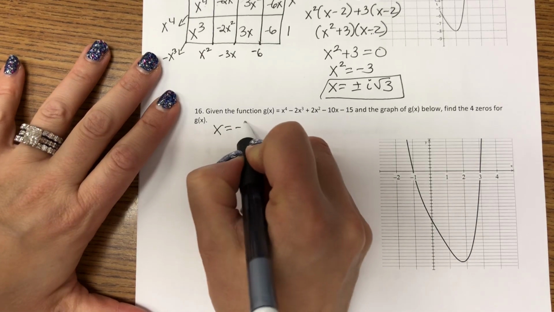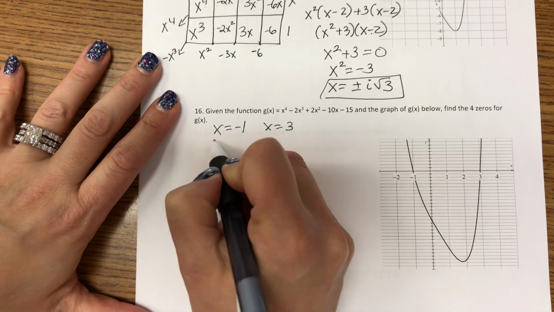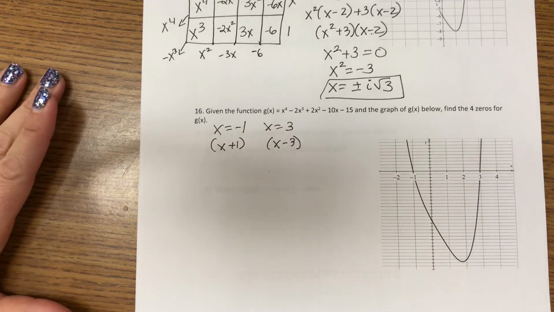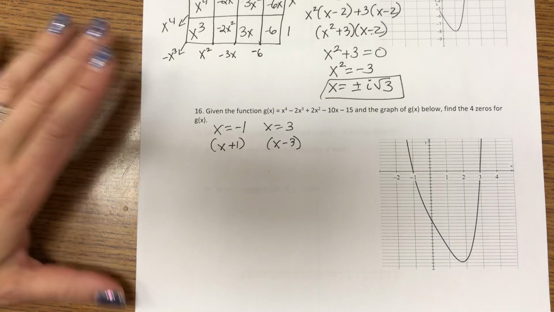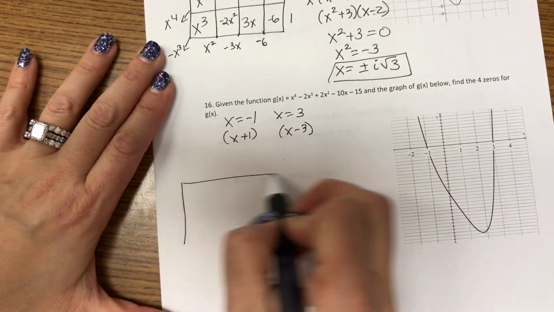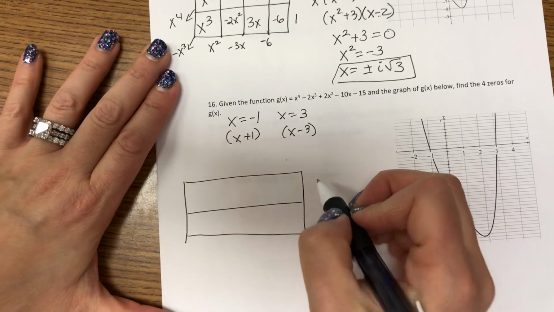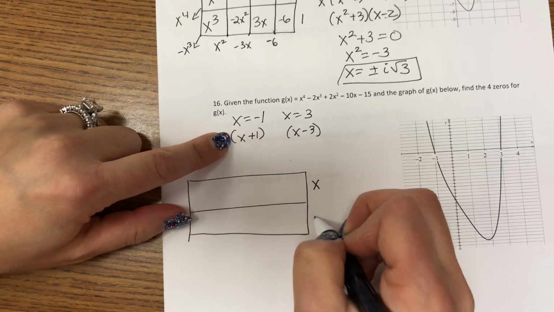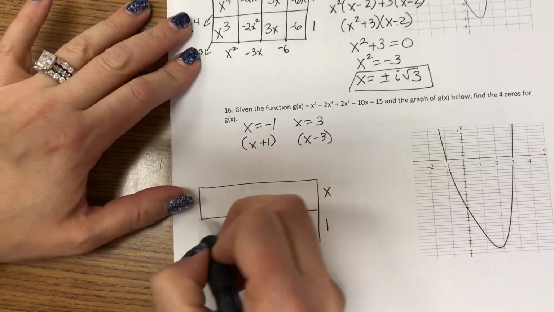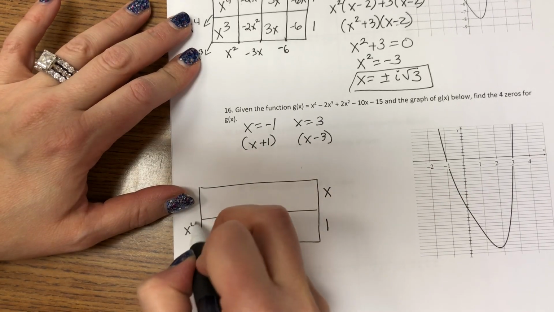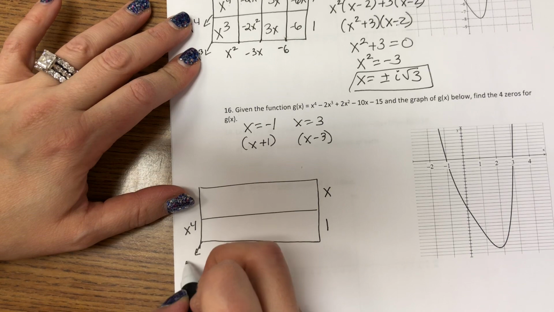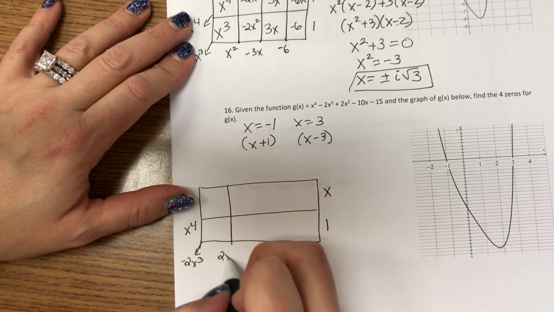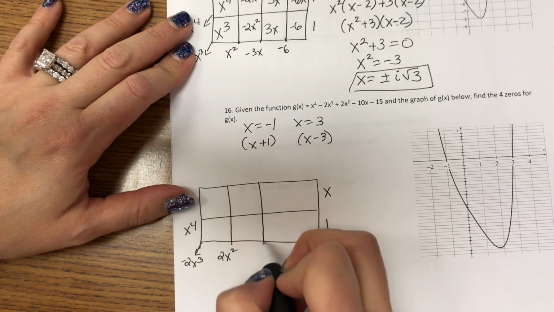I see x equals -1 and x equals 3. So my factors are x plus 1 and x minus 3. I'm going to do box method again because I like it the best. I really want to do the x plus 1 again because of the positive 1. It's just easier, it's less negatives to deal with. It's a personal preference. If you really want to deal with the -3, be my guest. You should still get the same answer in the end.